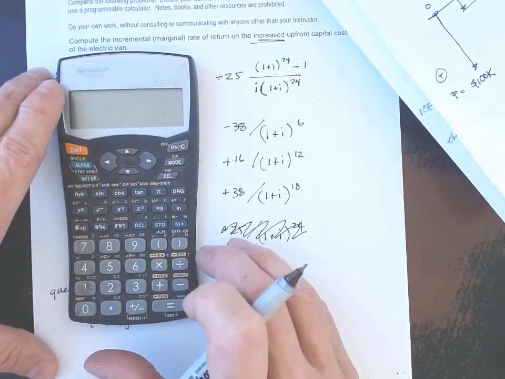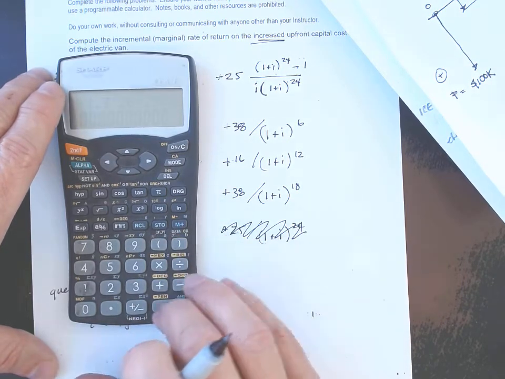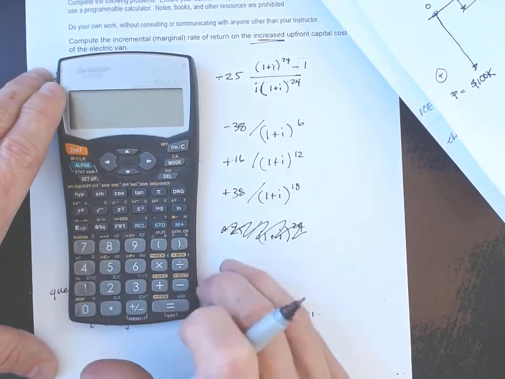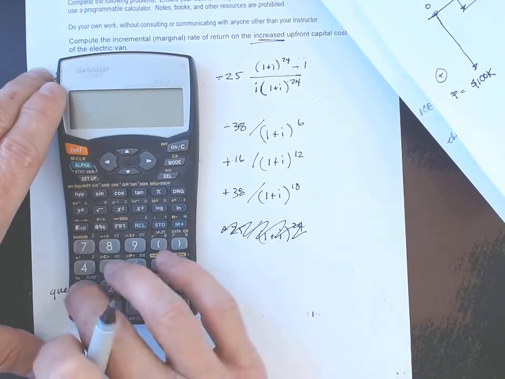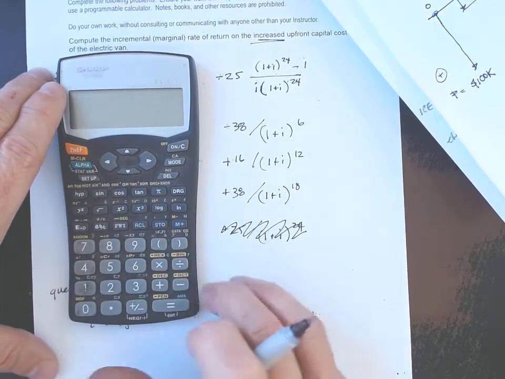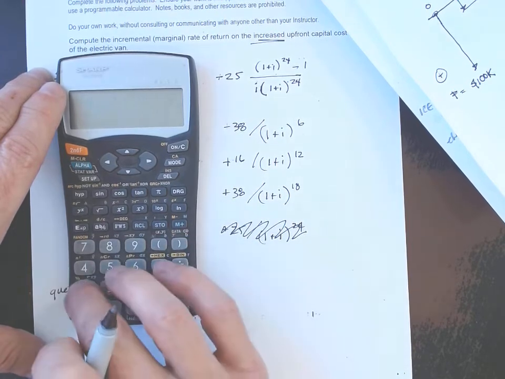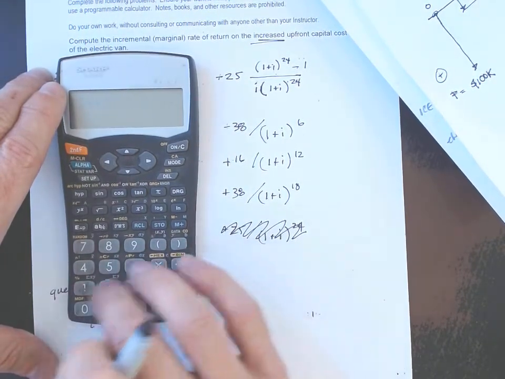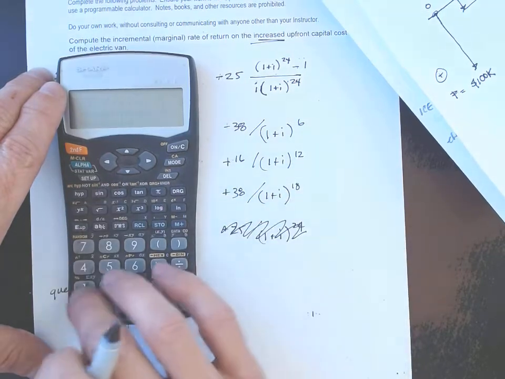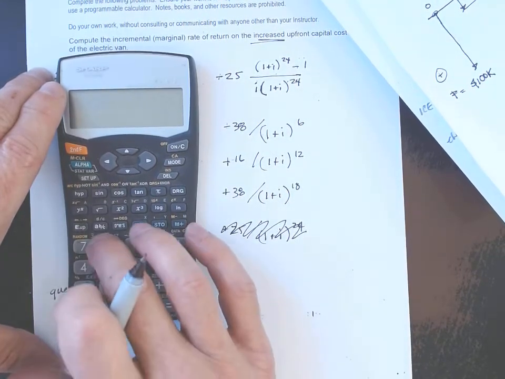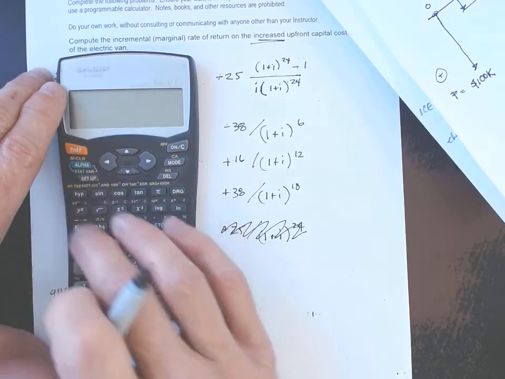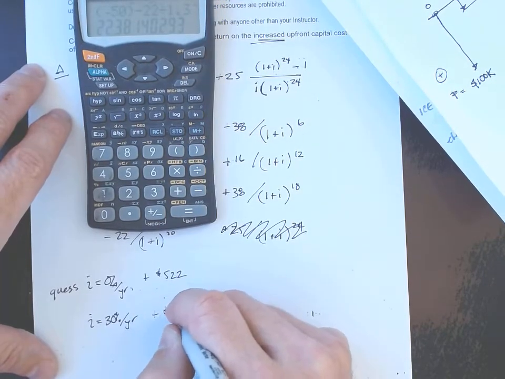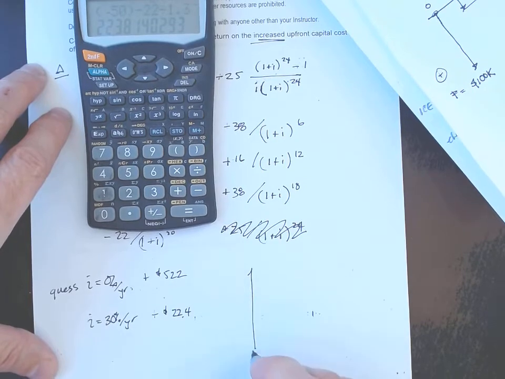Plus 25 times, here's a quantity, so I'm going to open the parentheses, 1.3 to the 24 minus 1 divided by 0.3 divided by 1.3 to the 24, plus 38 divided by 1.3 to the 6, plus 16 divided by 1.3 to the 12, plus 38 divided by 1.3 to the 16. Boom. Now we get 22.4.